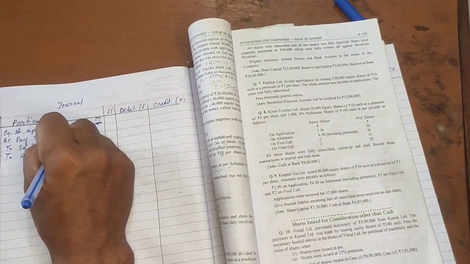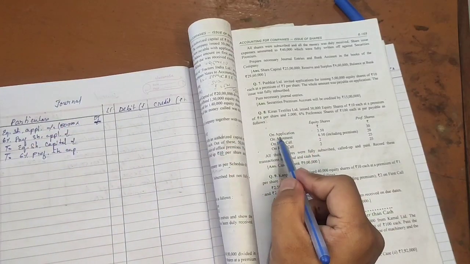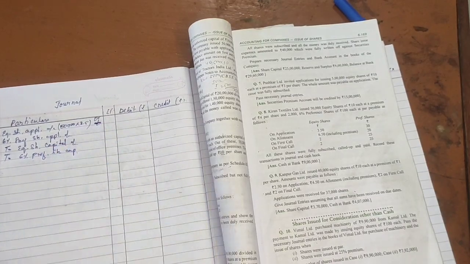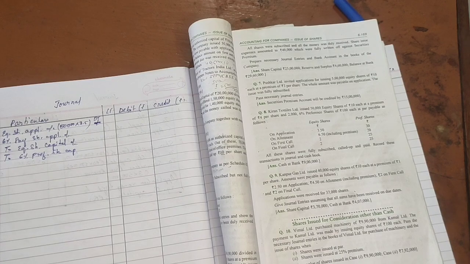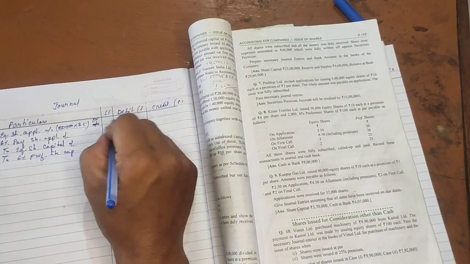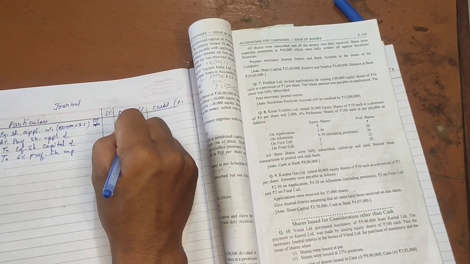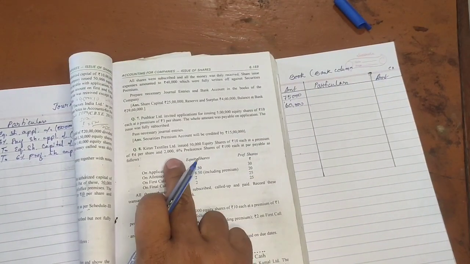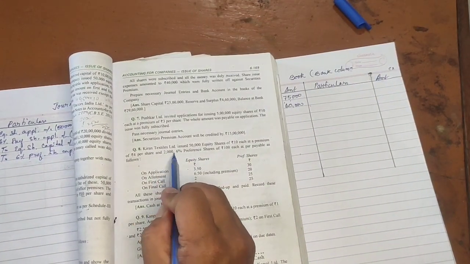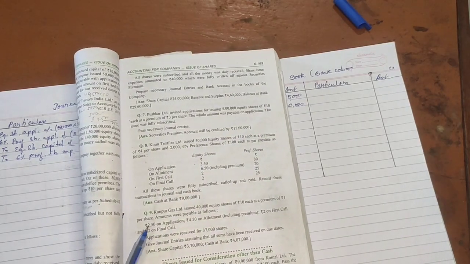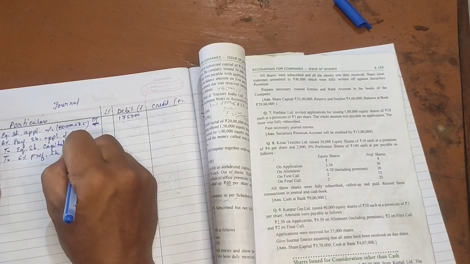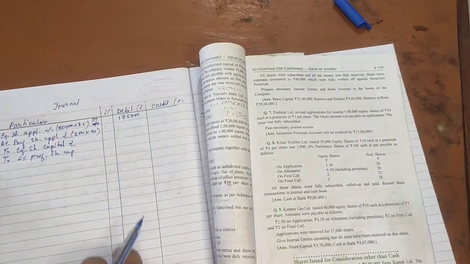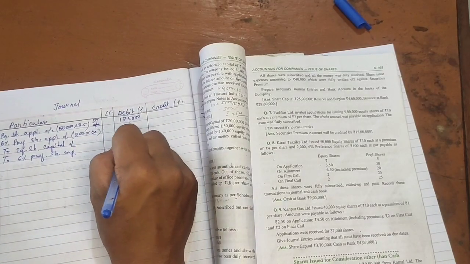So 50,000 into the application price of 3.5, multiplied, comes to 1,75,000. For the preference shares, the company is issuing only 2,000 6% preference shares. 2,000 into 30, the price of the preference shares, is 60,000.